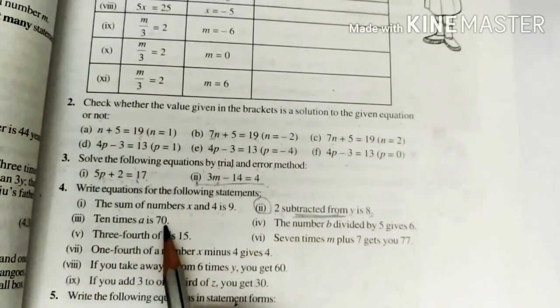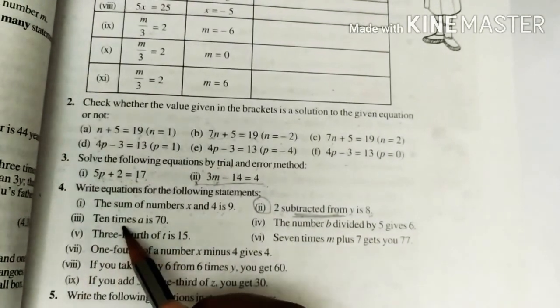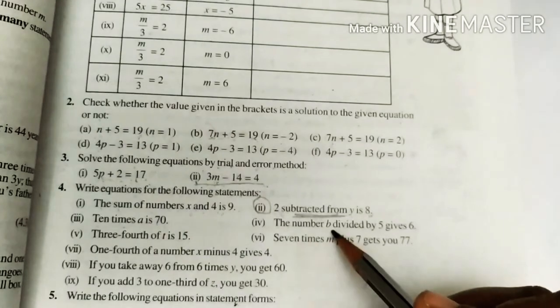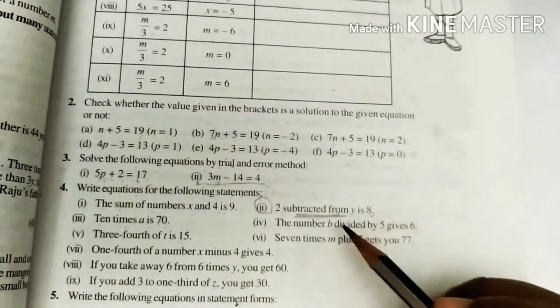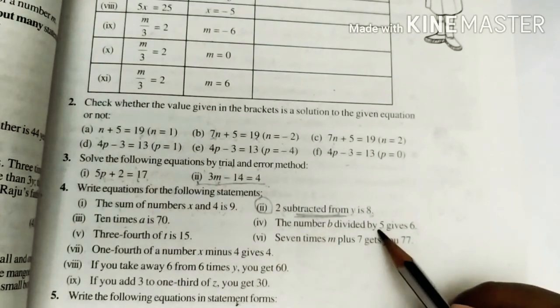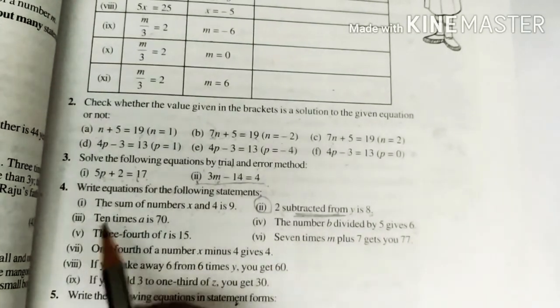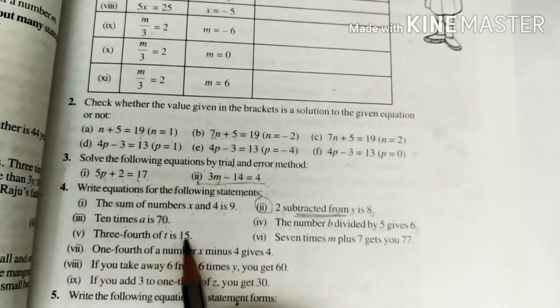10 times a is 70. So that will be 10a is equal to 70. The number b divided by 5 gives 6. This we can write as b divided by 5 is equal to 6. 3/4 of t is 15.